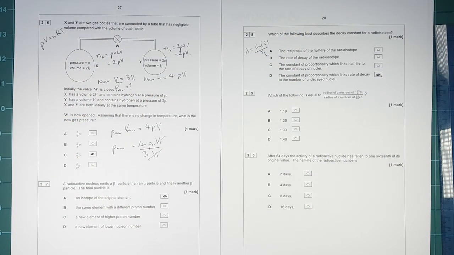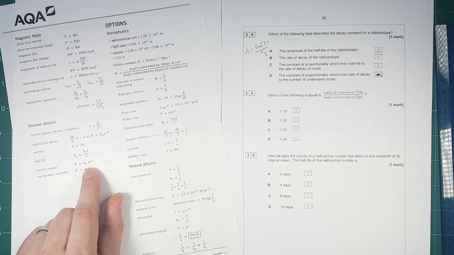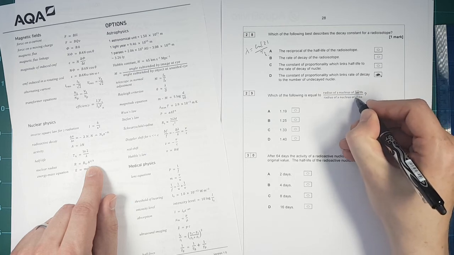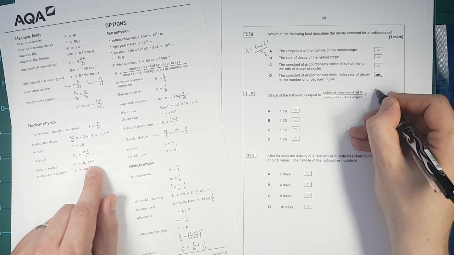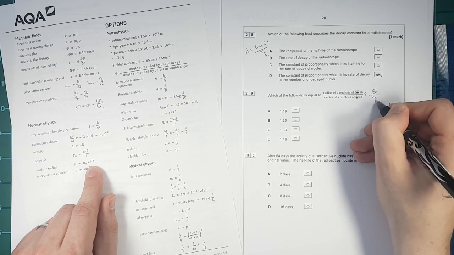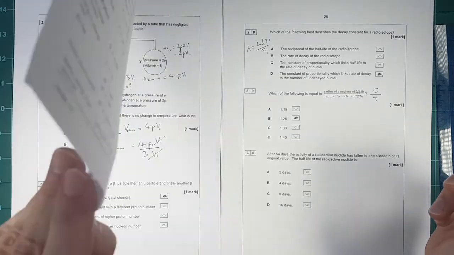Question 29, which of the following is equal to this ratio here? So we're looking at this equation here. So we need the cube root of each of these. Cube root of, we're only interested in the nucleon numbers. Cube root of 125 is 5. Cube root of 64 is 4. So it's 5 divided by 4, which is that one there.